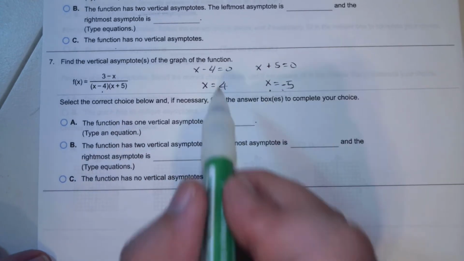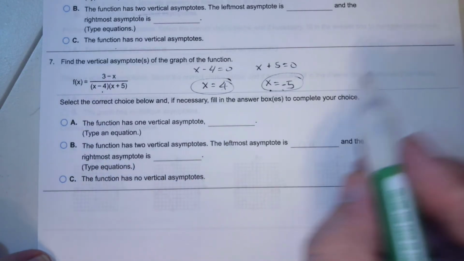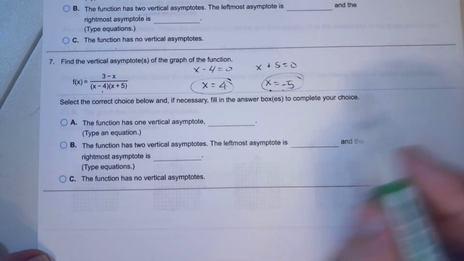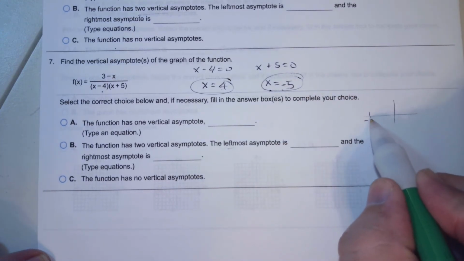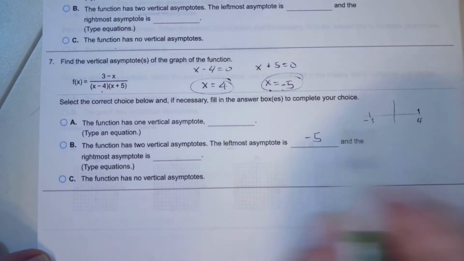There are 2 vertical asymptotes, so it's not A. So the leftmost asymptote on a graph, the leftmost is negative 5. And the rightmost is 4.